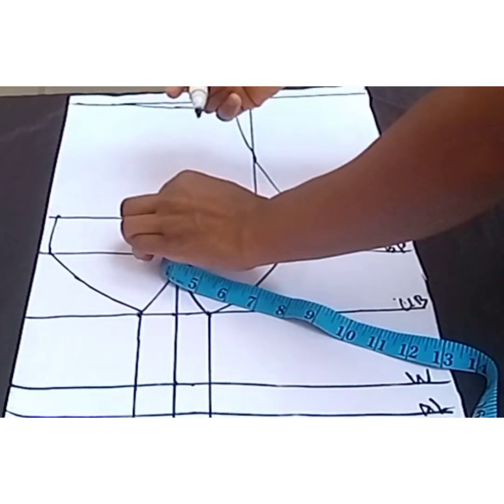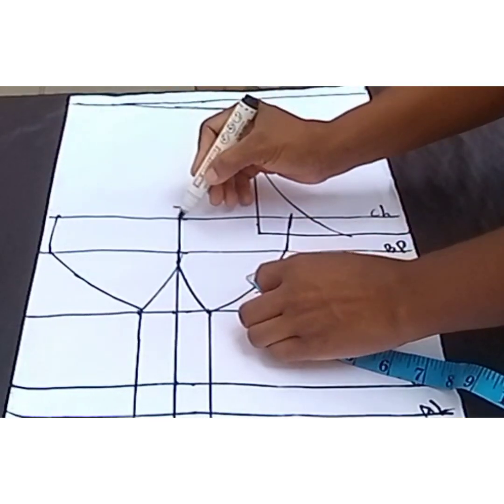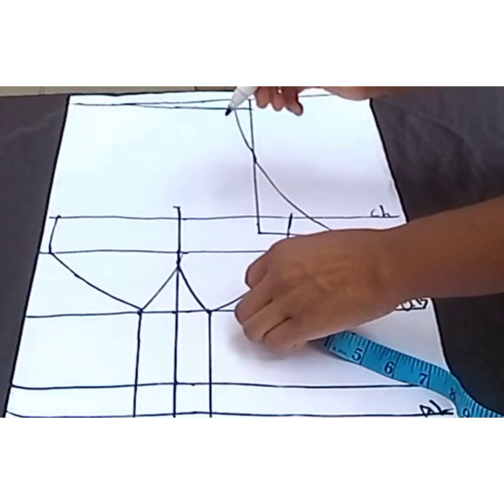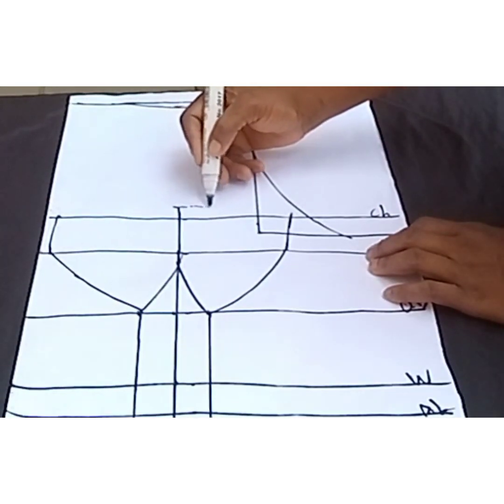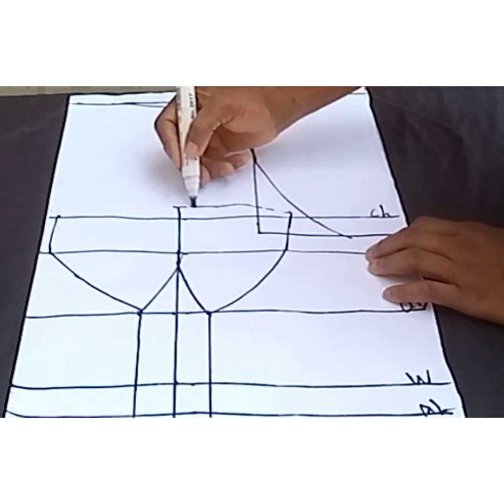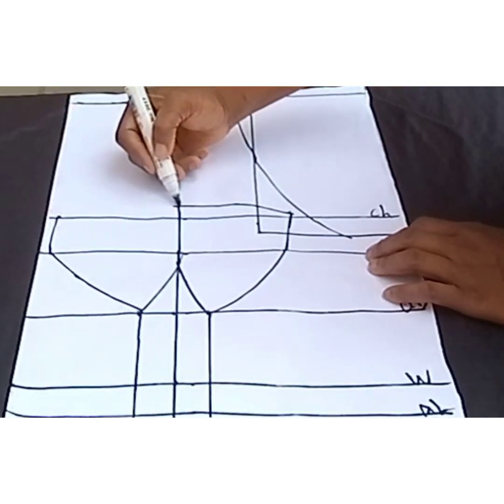So now I'll go up by 1 inch. Initially I wanted to stop there, but let me go up by 1 inch to create a dart there. Remember, I said this is totally optional. You do this when you want the cup to cover your bust. Okay, so I'll connect it.